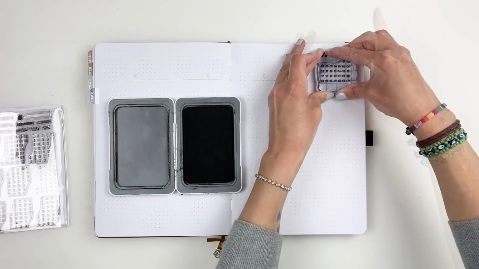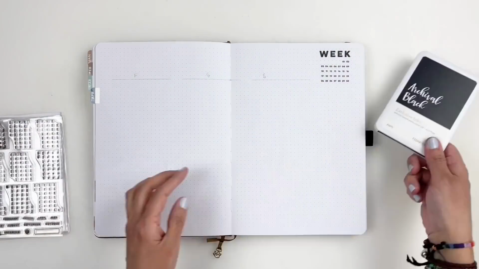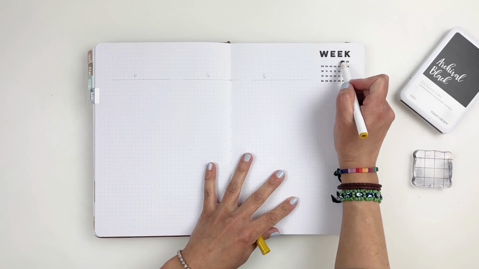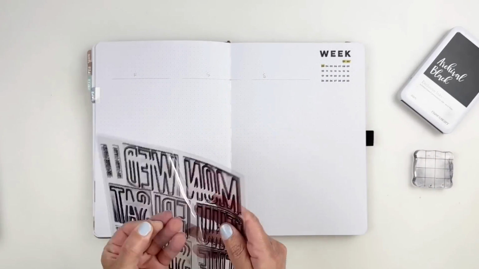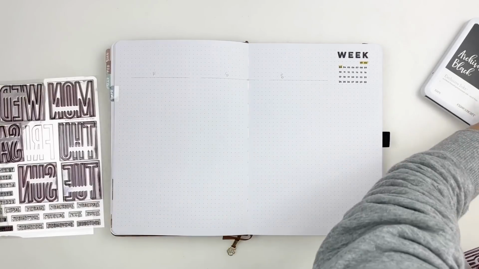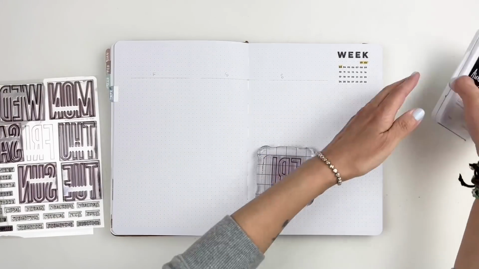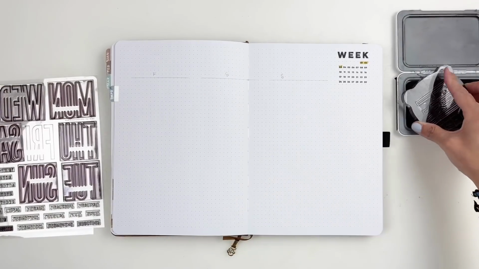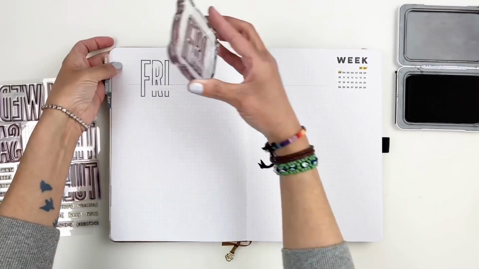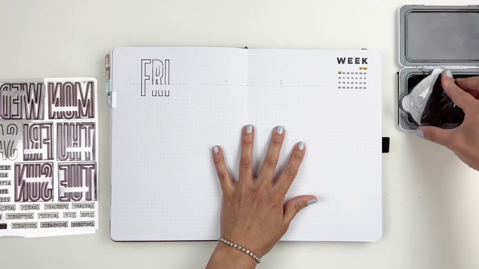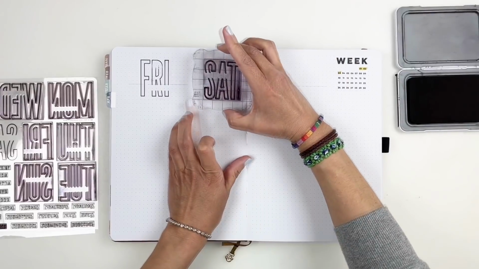Anyways, I'm gonna start by stamping week 13 using the Studio Calico stamp set, and the calendar stamp set is from the Paper Person shop. So that kind of represents the week for me. And I'm gonna be using some large day stamps. Because I have the space, I'm going with larger day stamps. These are no longer available, but they were from the Paper Person shop. And I'm gonna stamp Friday, Saturday, Sunday.